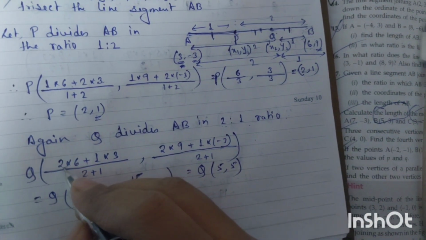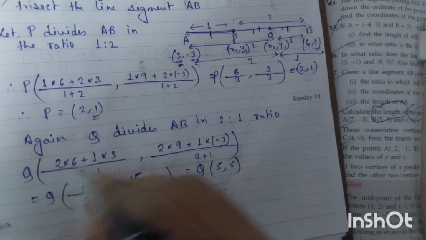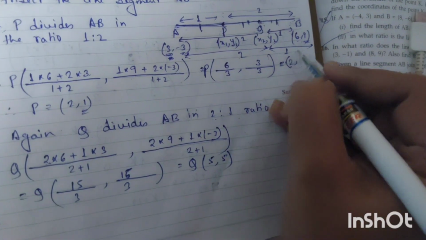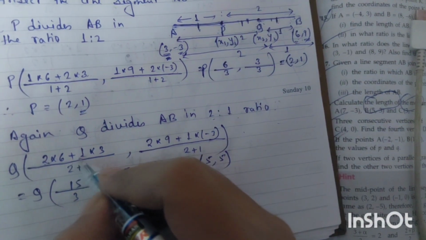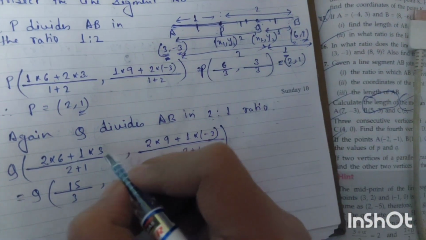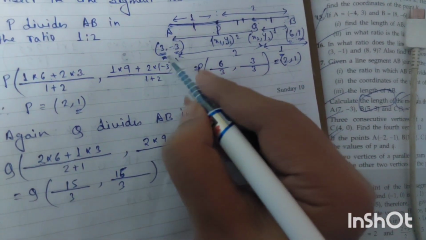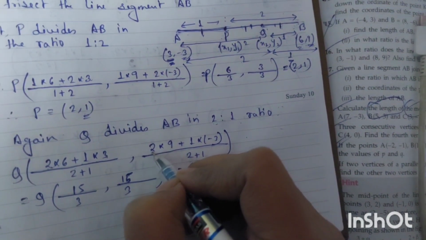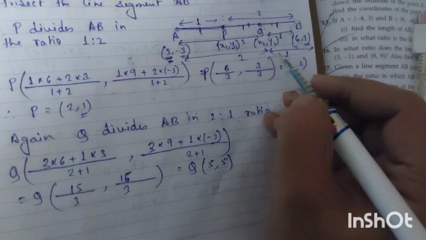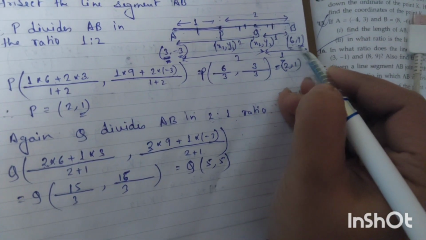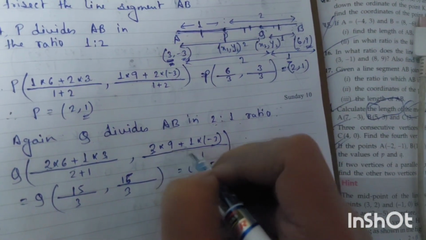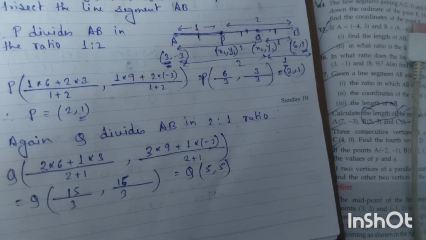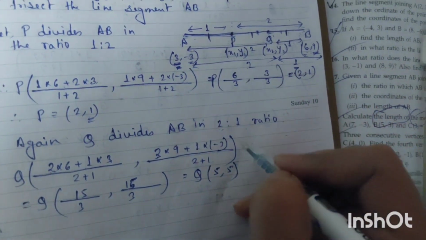After applying the formula, here the ratio is 2: m1 is 2, into x2 which is 6, plus m2 is 1, that is 1 into x1, that is 3, comma, again m1, that is 2, into y2, that is 9, plus 1 into y1, that is -3.